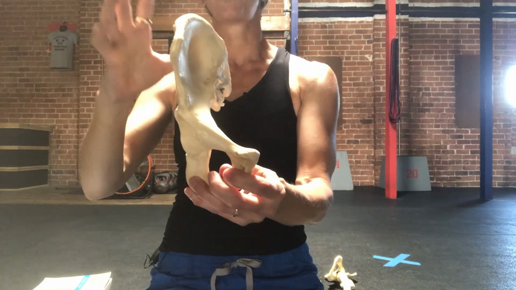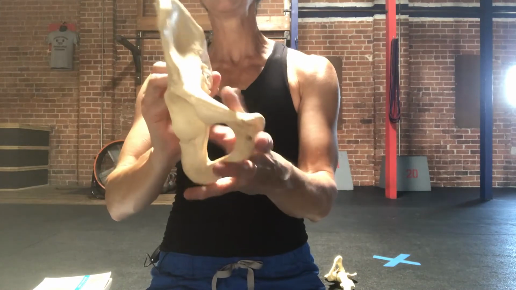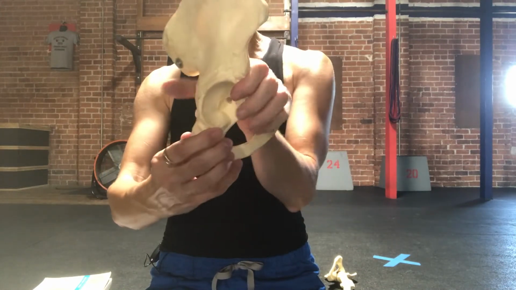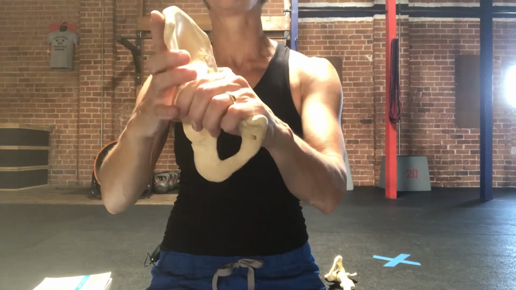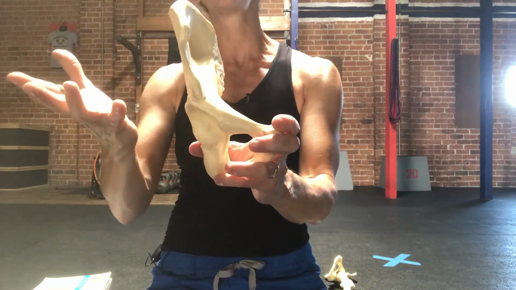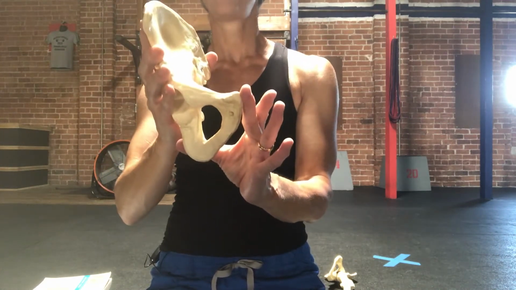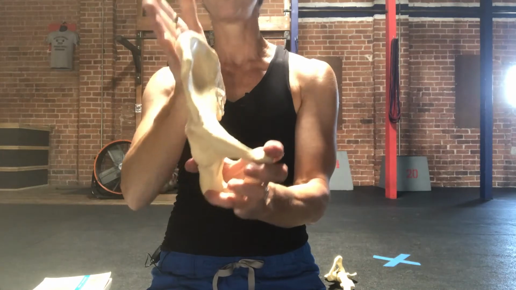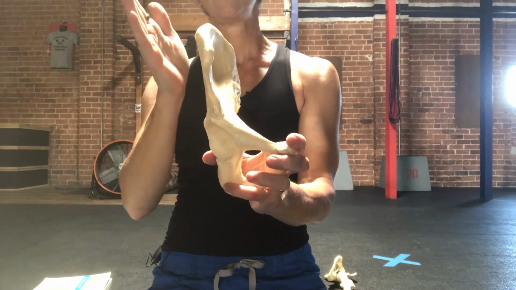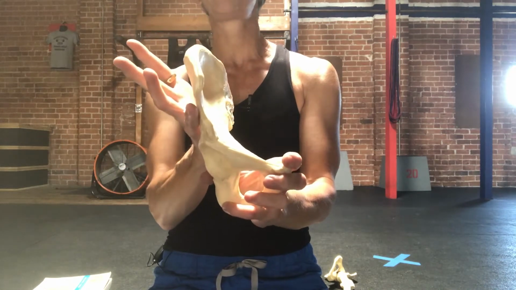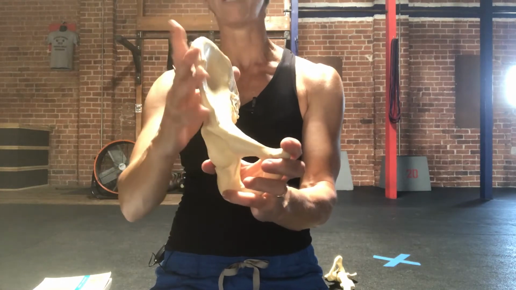So the three parts of the coxal bone. Let's start with the upper one, which is the ilium. The ilium is the highest part, the most upright part of the pelvis. It's going to look a little different on a male pelvis than on a female pelvis. This model that I have is a male pelvis, so we're seeing a very upright ilium here. In a female pelvis, it would be more flared out, maybe more like this, not so upright.